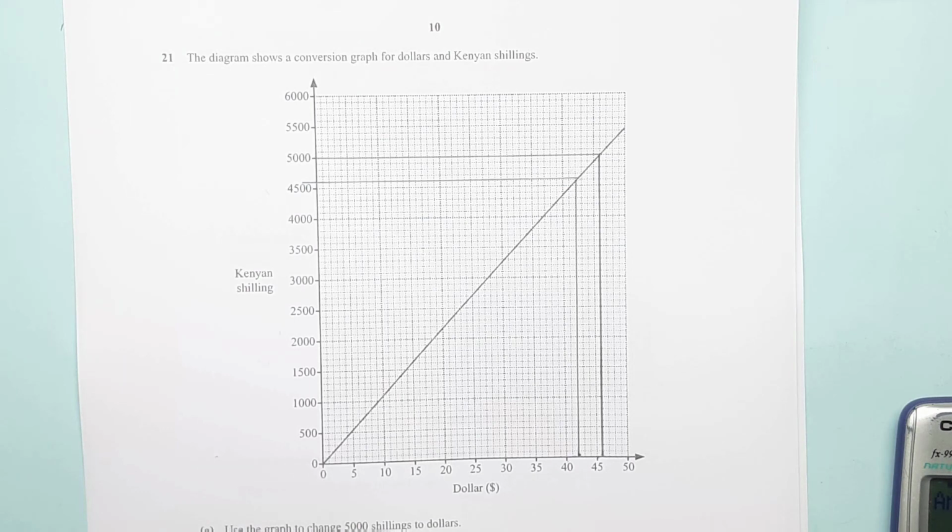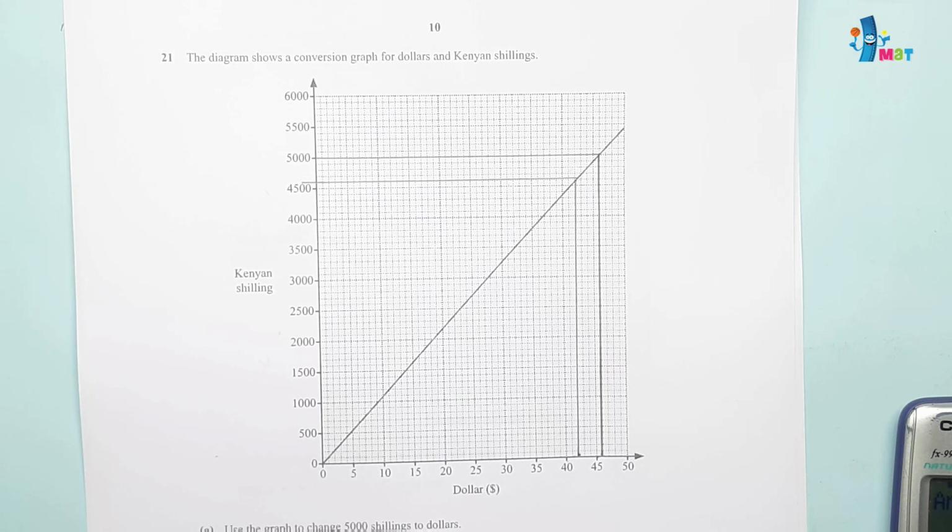We can write here for 42. This reading will be 4,600, and for $420, this will be dollars. $420, it will be 4,600. This one, shillings, right? So we can write here.